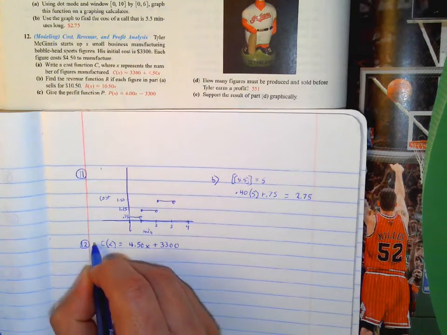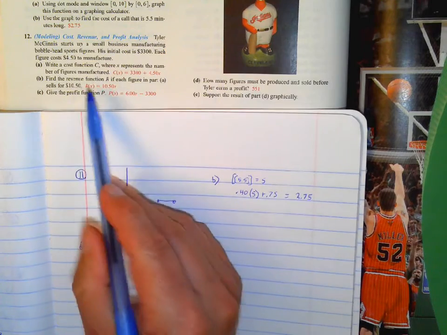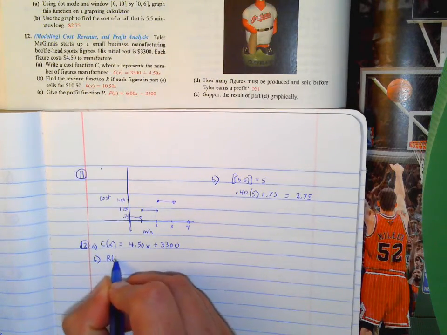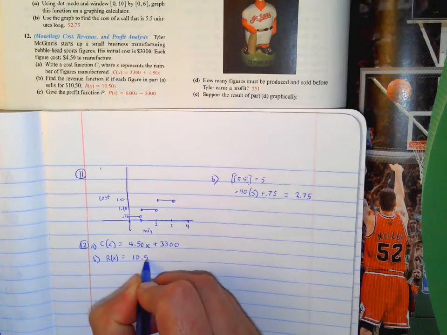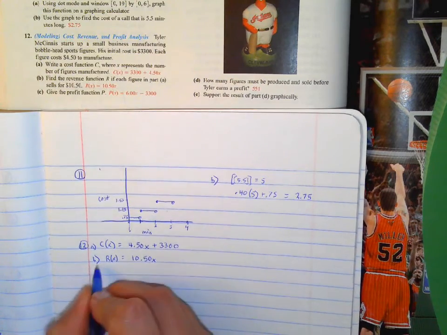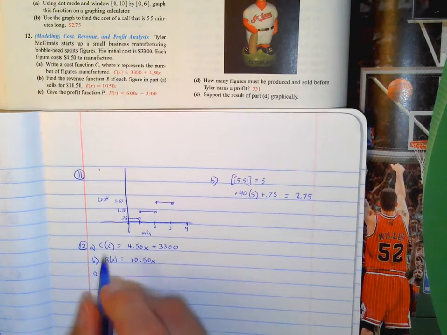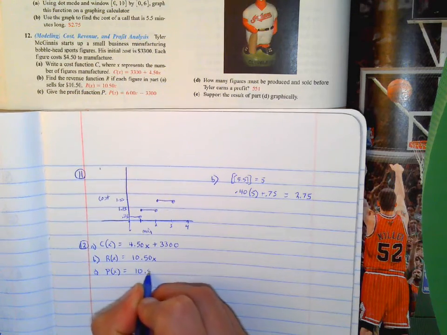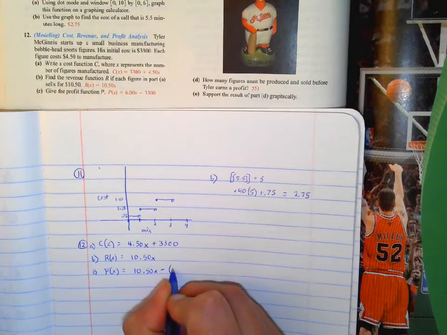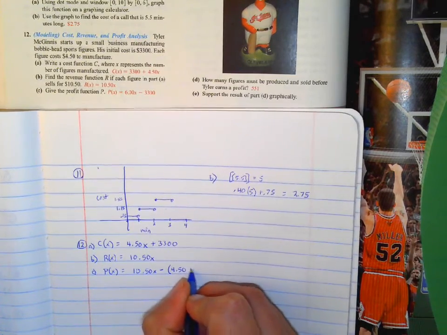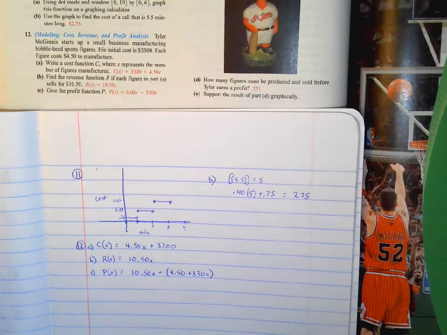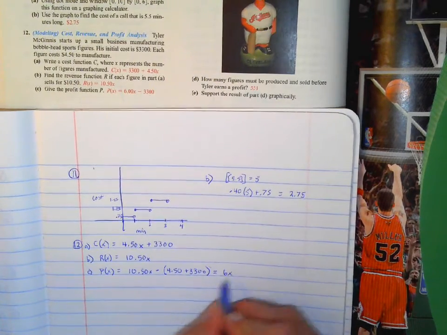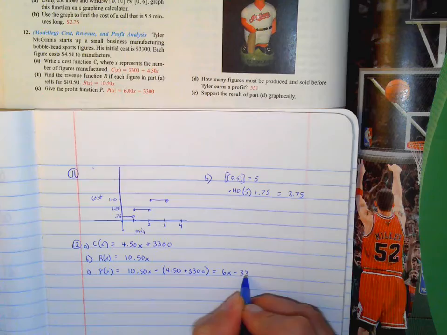That's part A. Part B, find the revenue if each one sells for $10.50. So we're bringing in $10.50 for every bobblehead. Our profit will be how much we bring in minus how much the costs are. So when you subtract that, it would be $6 per doll and minus $3,300 from our initial costs.